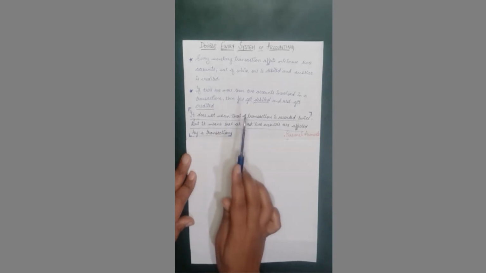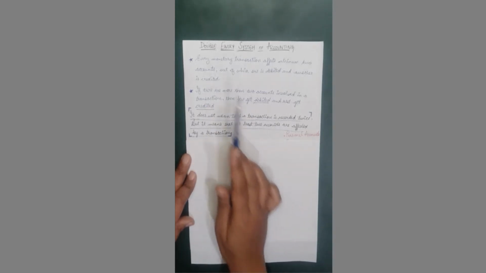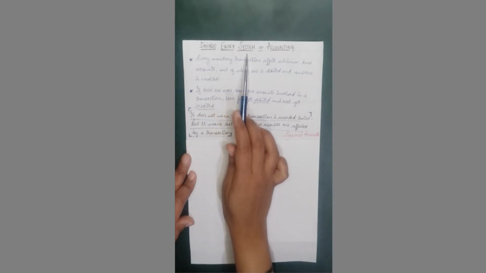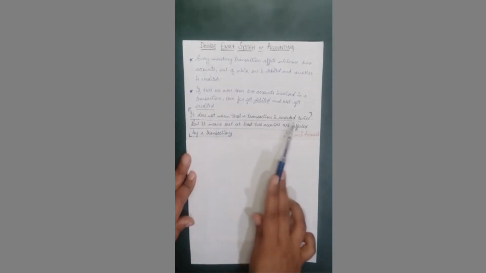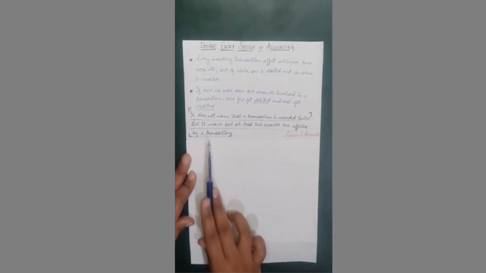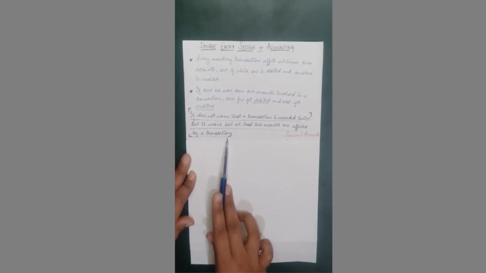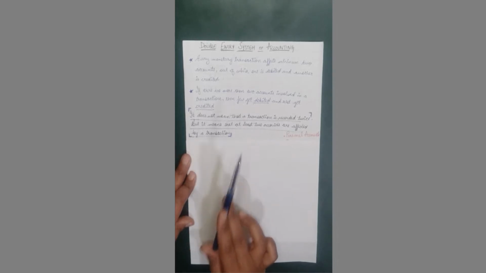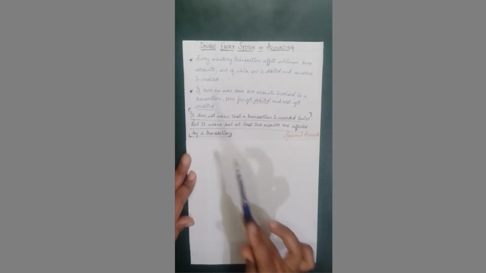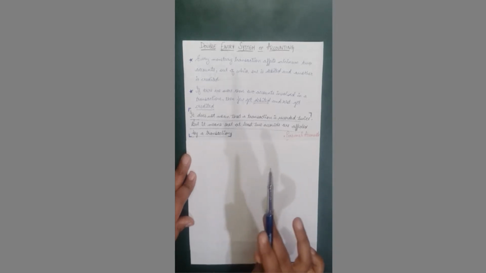Right? Sometimes we get confused by the term double entry system, thinking that an entry is recorded two times. No, double entry system does not mean that a transaction is recorded twice. Rather, it means that at least two accounts will be affected by a transaction. Right? So don't confuse it. Don't take it as recording a transaction twice. Rather, it means that at least two accounts will be impacted.